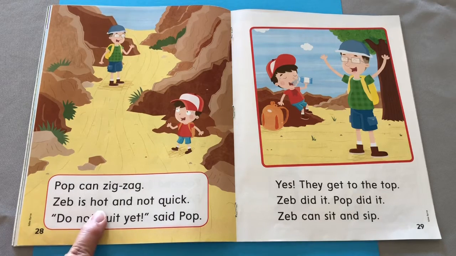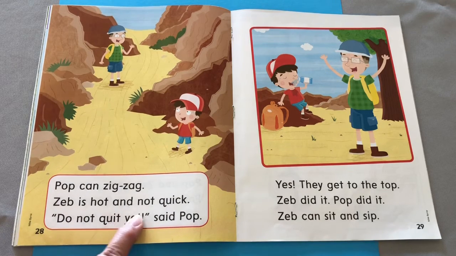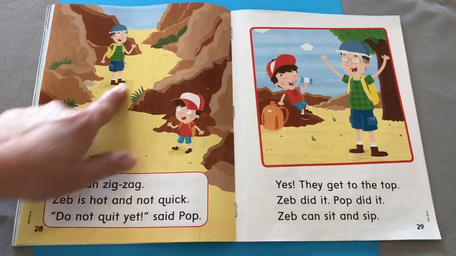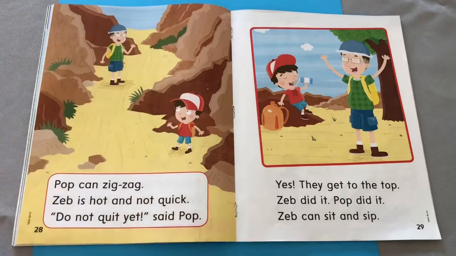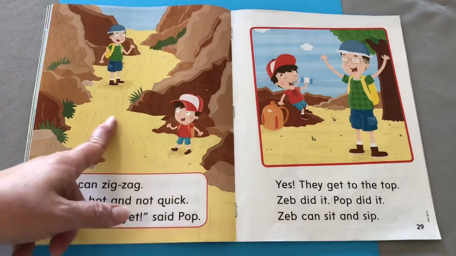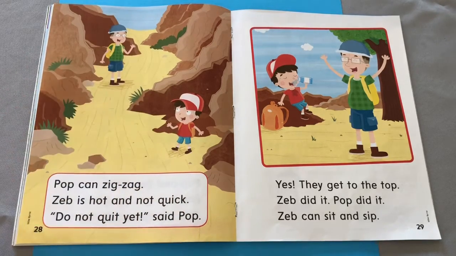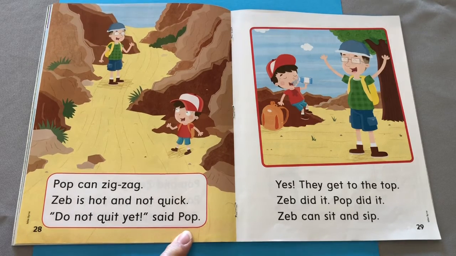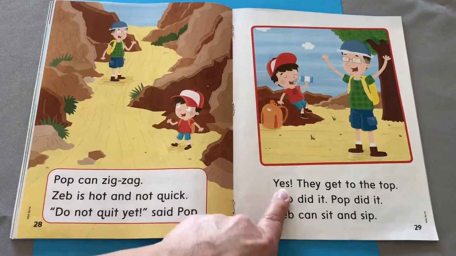Zeb is hot and not quick. So here's Grandpa or Pop going up the zigzag. And here's Zeb. Here he comes. Do not quit yet, said Pop. Yes.